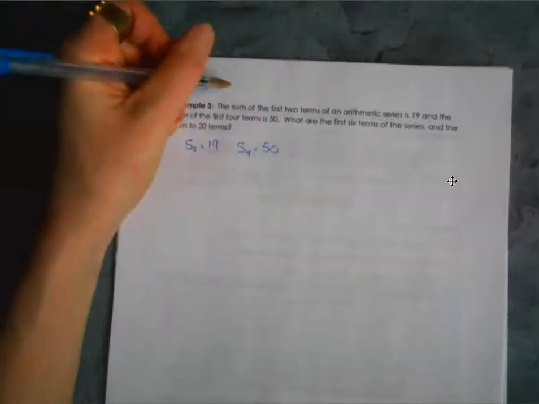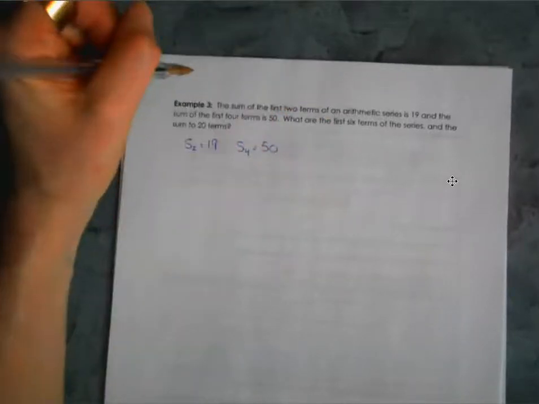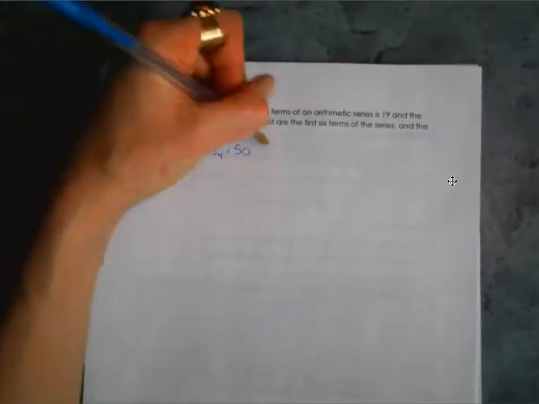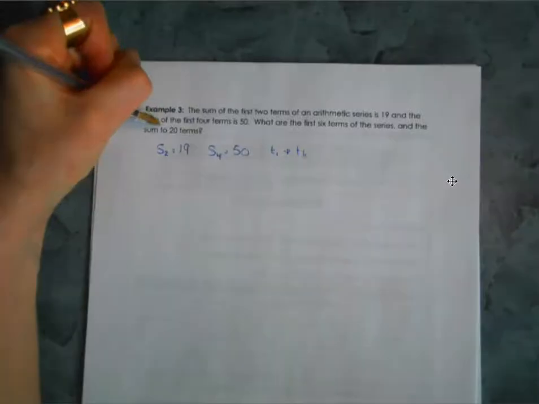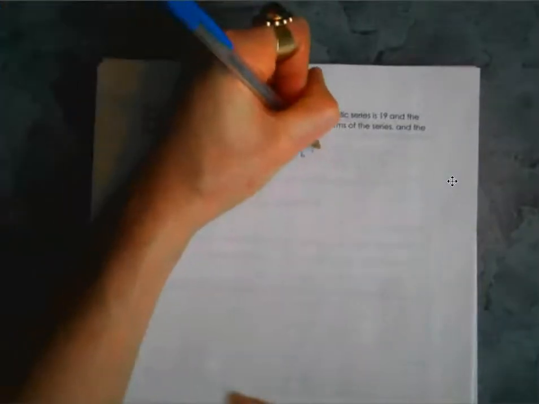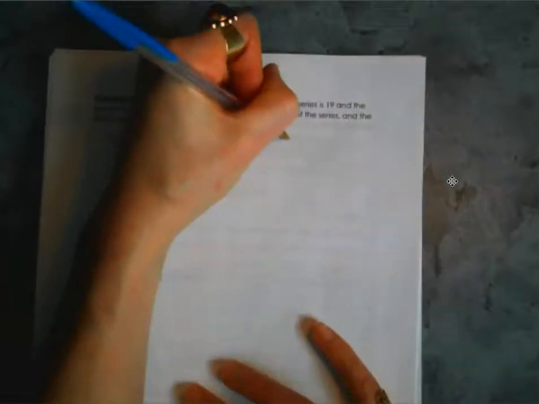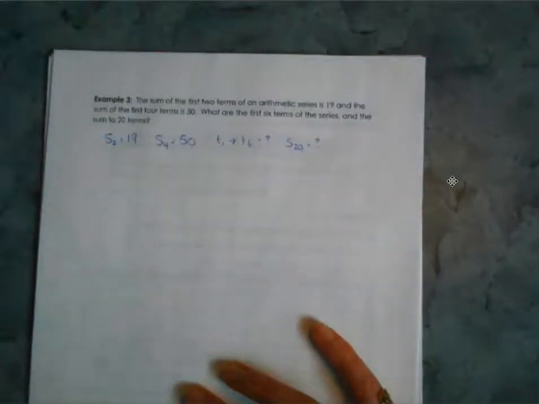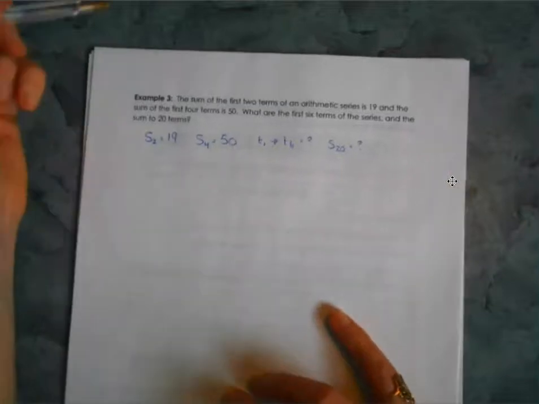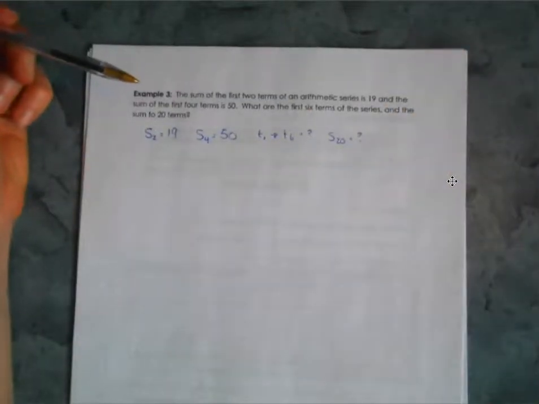Then it's asking what the first 6 terms of this series are. So we basically want T1 to T6. And then it's also asking, so that's going to be a question mark, what is the sum of the first 20 terms? So S20. Those are 2 different questions that we're going to have to answer. So how can we start with solving a problem like this? Because this is quite unlike what we've done up until now.